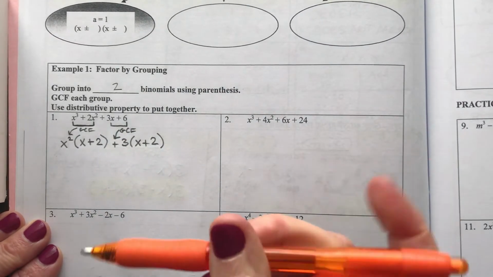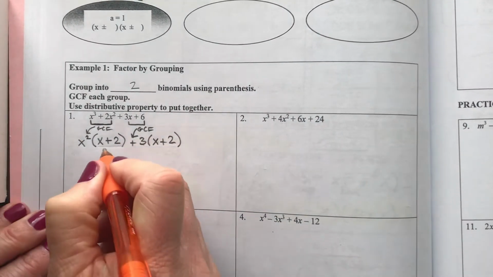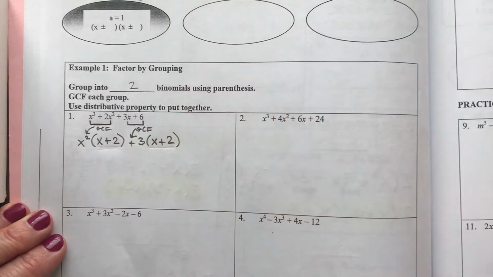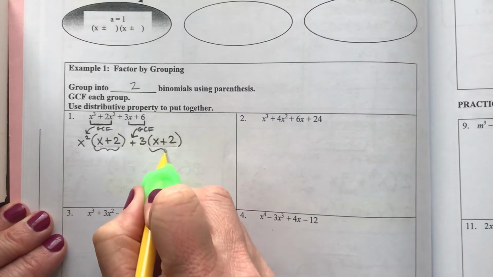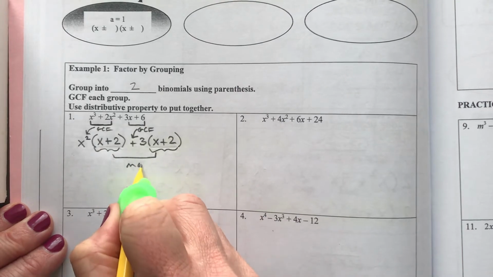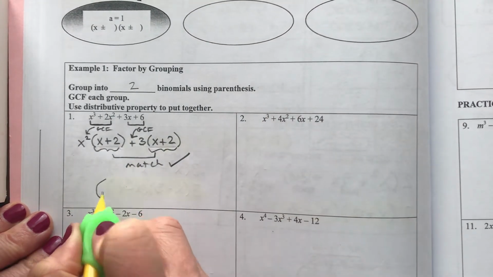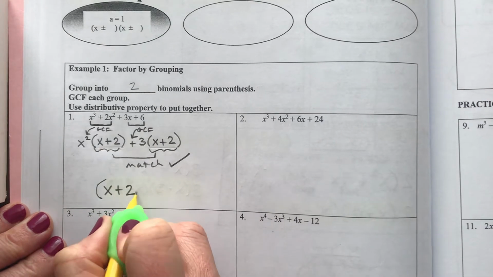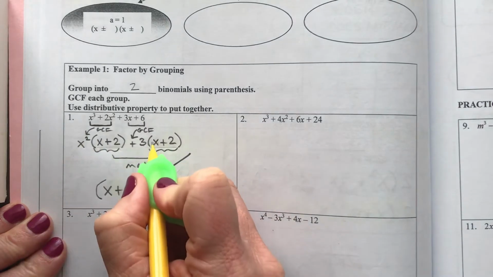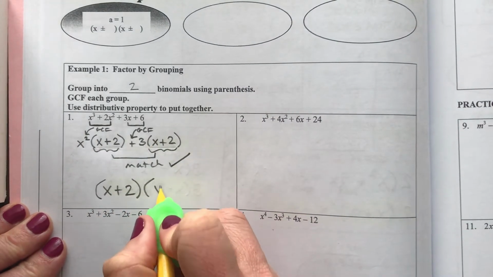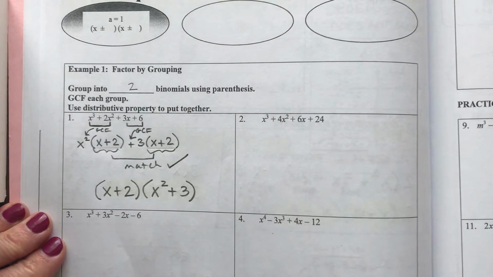When these 2 factors are identical, when they match exactly, that means that grouping worked, and that's going to actually be one of your factor answers. The GCFs that you pulled out, the x squared here and the positive 3, they come together to make your other factor. It's pretty cool how that works.